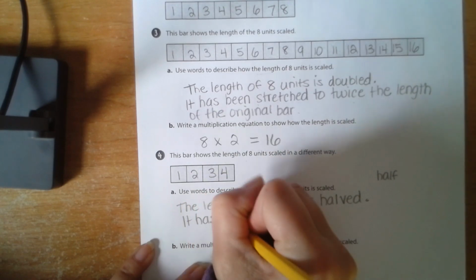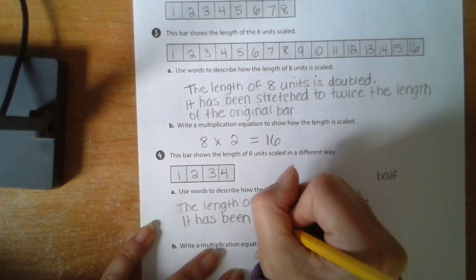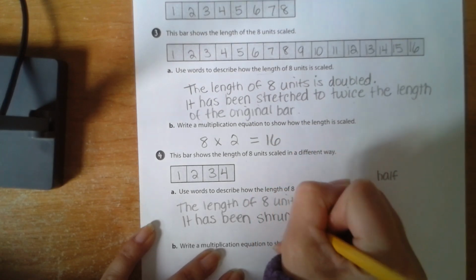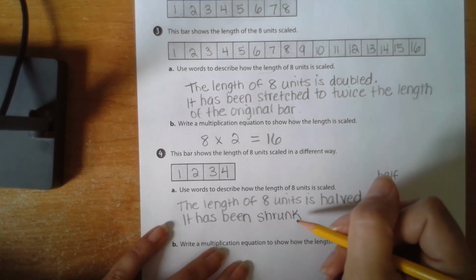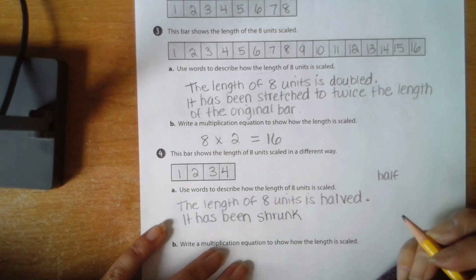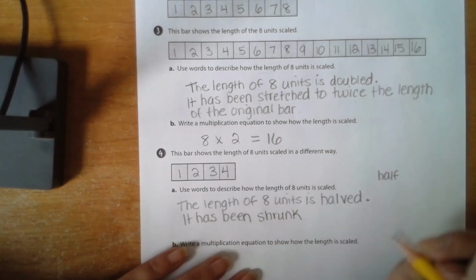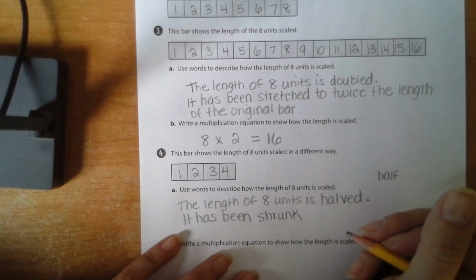It has been, what's the word? Not stretched, shrunk. You know, when you put something in the dryer that's not supposed to go in the dryer and it shrinks, it's been shrunk. Or do you remember that movie? Well, you wouldn't remember, you guys weren't alive, but there was a movie called Honey, I Shrunk the Kids. It was kind of like a famous, iconic 80s movie.